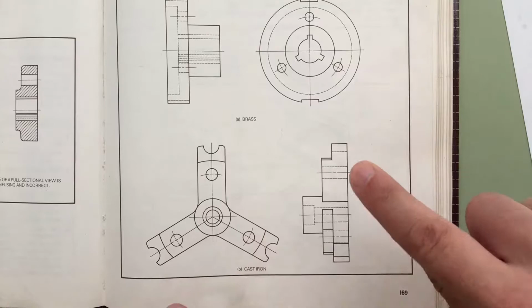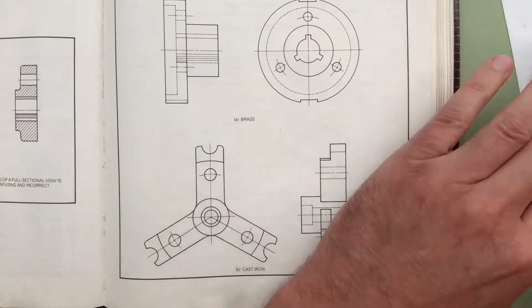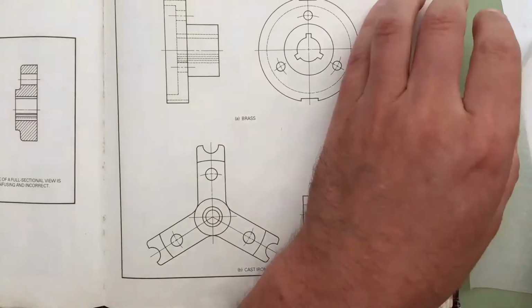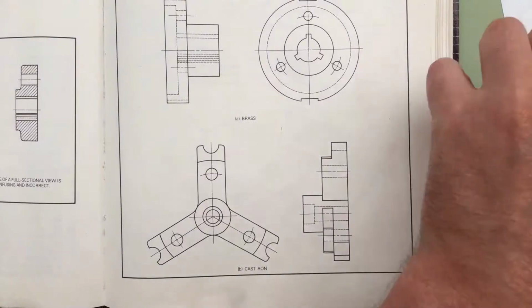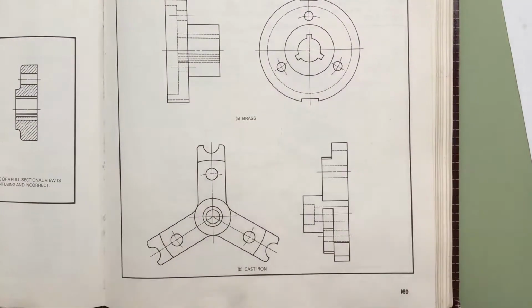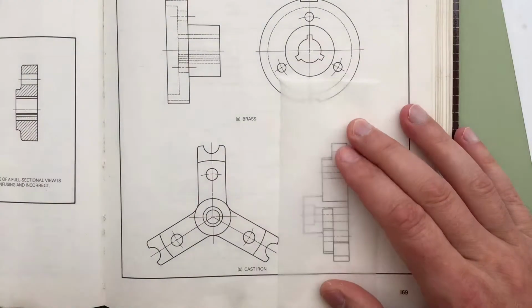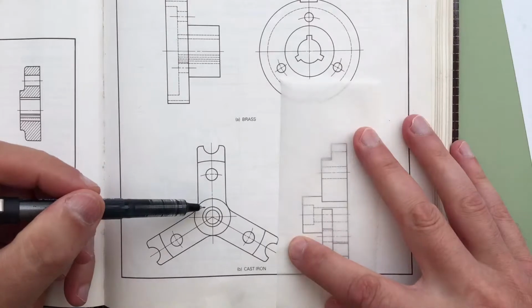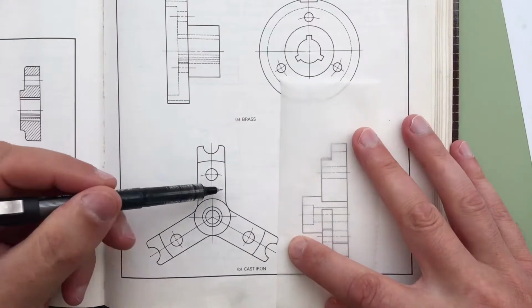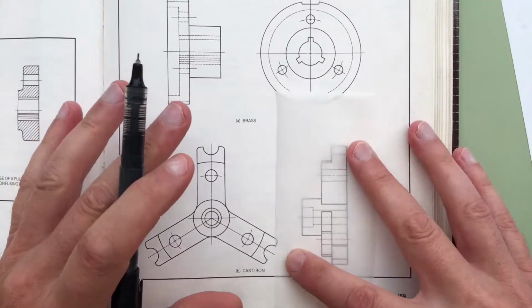So if I was going to draw a section through this thing, the same principle will apply here. For sectioning through this thing, this is full thickness material from one side to the other, so we don't have to worry about that web effect.